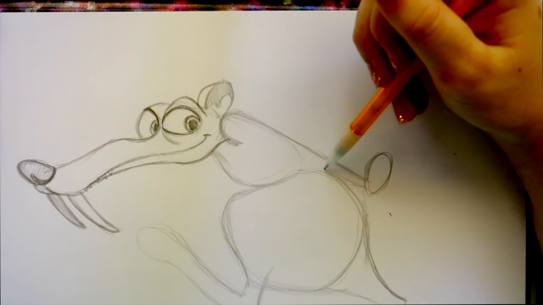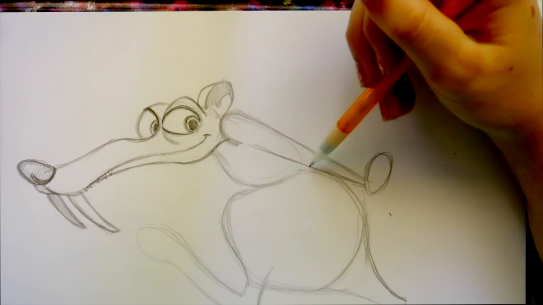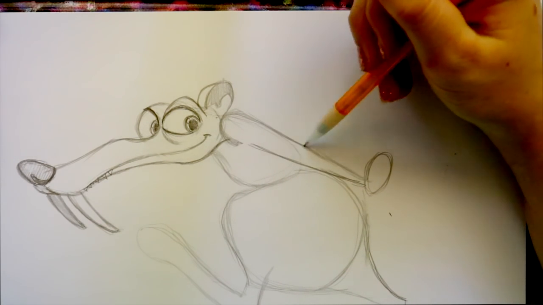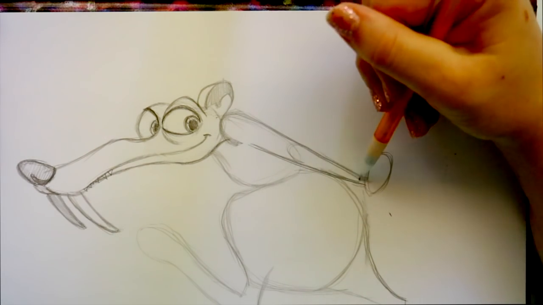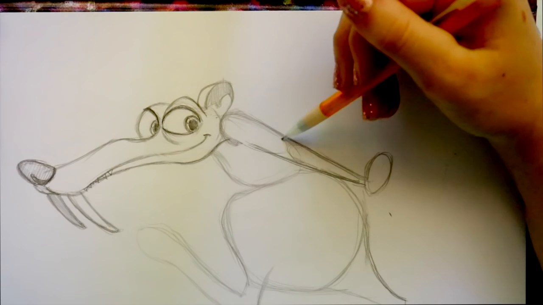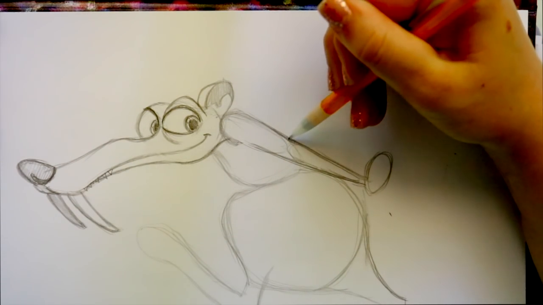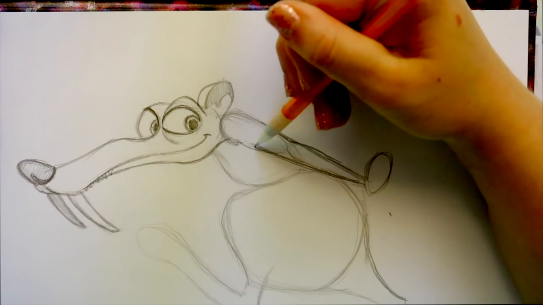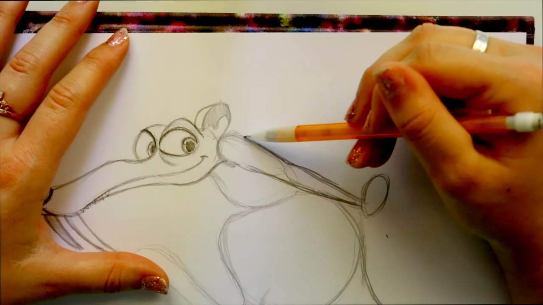Then we're going to go back inward and just connect these, just mirror the side we just made. So this is the lower part of his arm, and this is the upper part of his arm. So if we make a little bit of a shape to that, and then I'm going to go at the top of his shoulder right here.